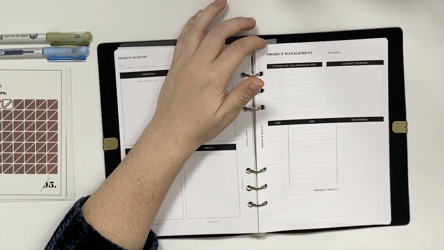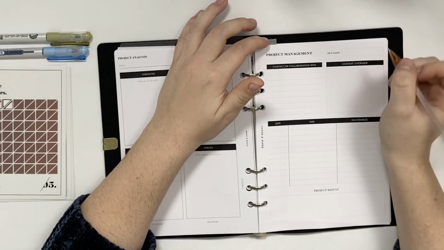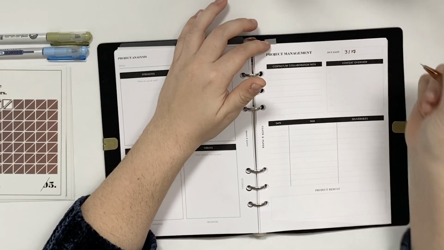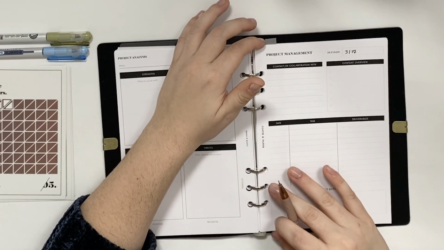Okay, so I'm gonna go ahead and give myself a due date for this project. And we're gonna say March 17th. So I'm gonna put 3/17. And then I'm gonna put the people I'm gonna work on this with.